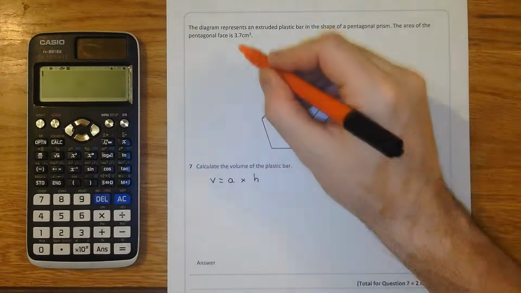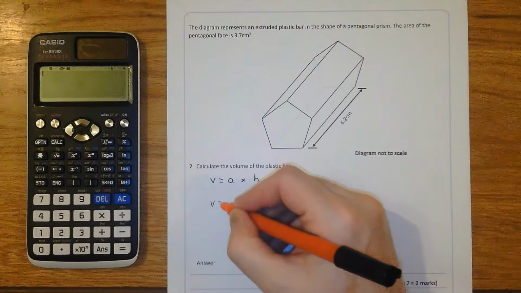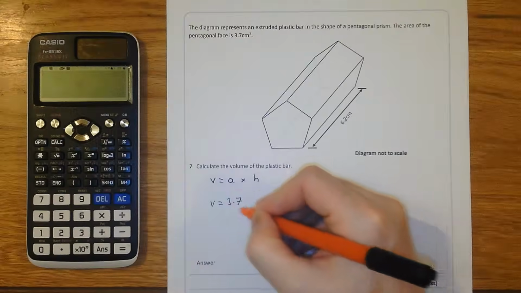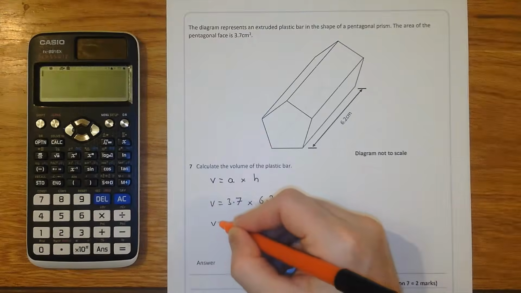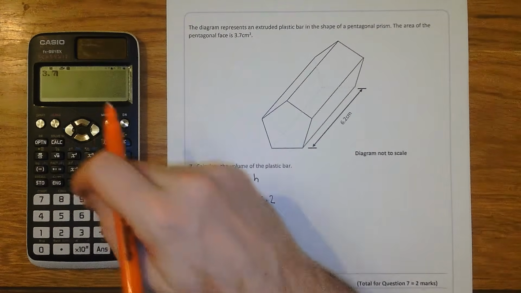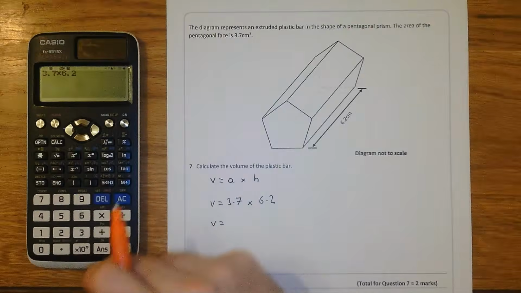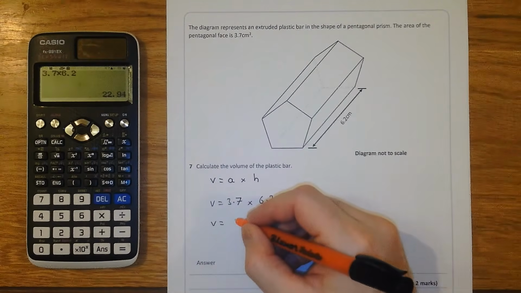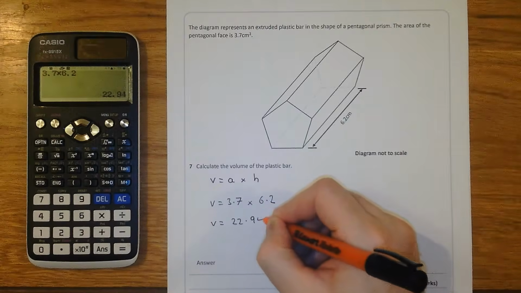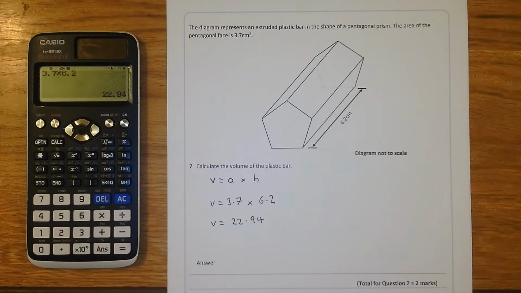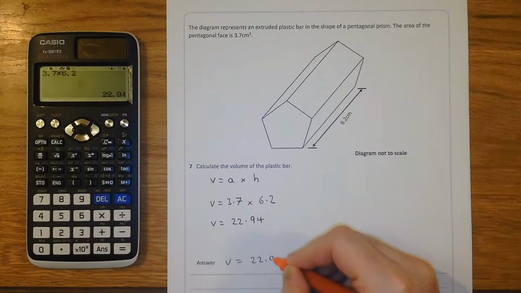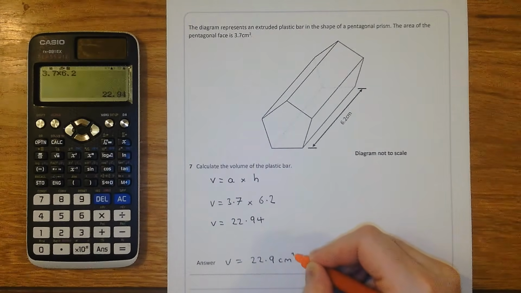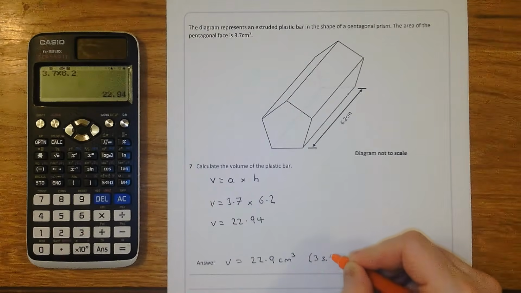So our area, we were told, is 3.7, so we can substitute that in for the area. The height is 6.2. If we enter those into our calculator, we get 22.94. Rounding that, 22.9 centimeters cubed to 3 significant figures.